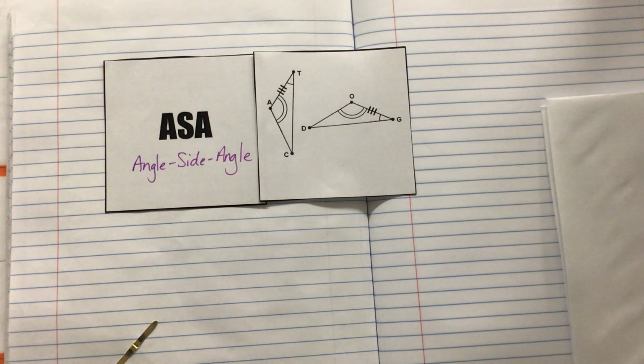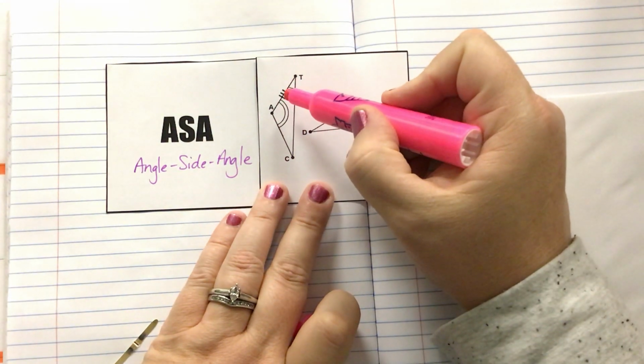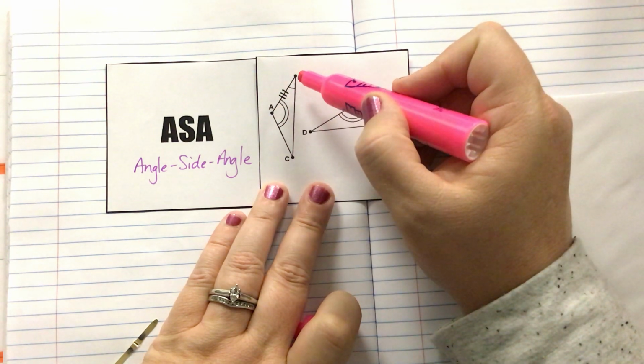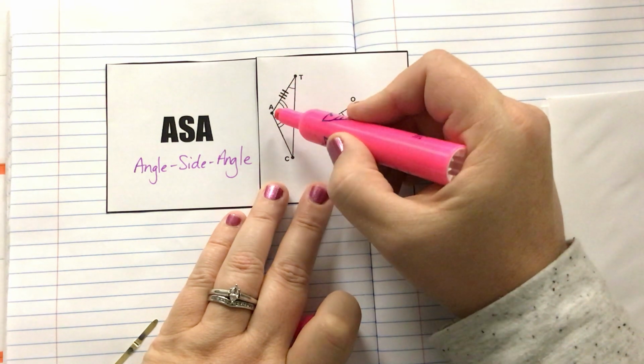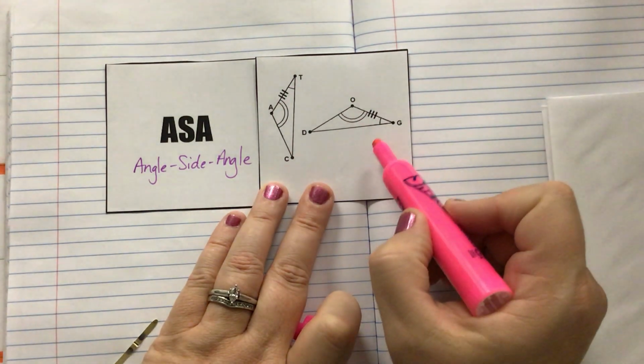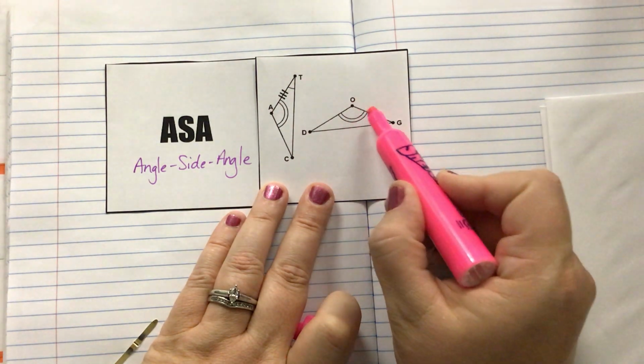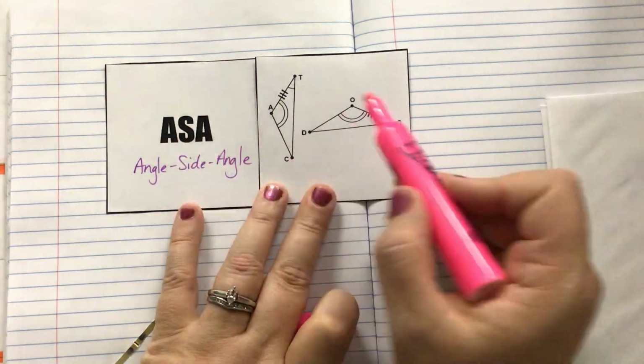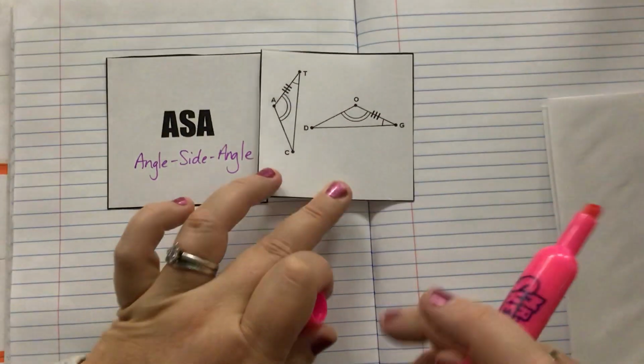Okay, so the reason that this one is angle, side, angle. Do you see how the side is between the 2 angles that are marked? Everybody see what I'm talking about? This side is between the 2 angles over here. This side is between the 2 angles. Notice the S is between the 2 A's, right? So this would be angle, side, angle.